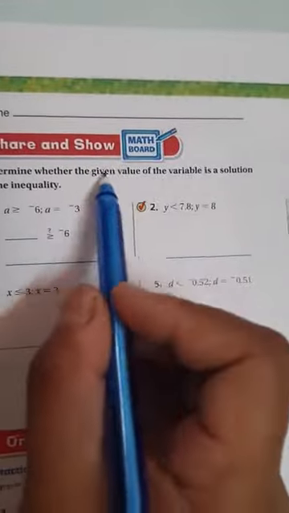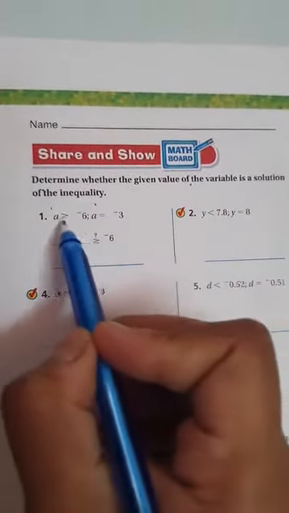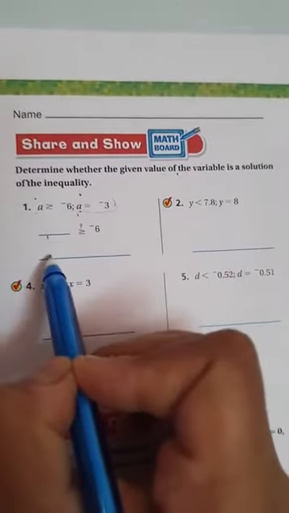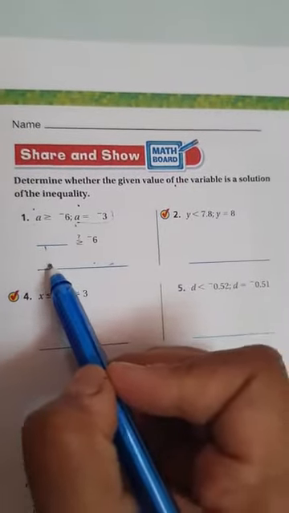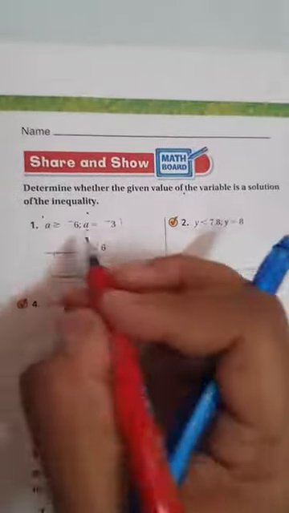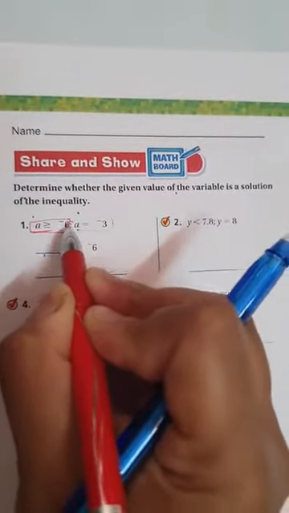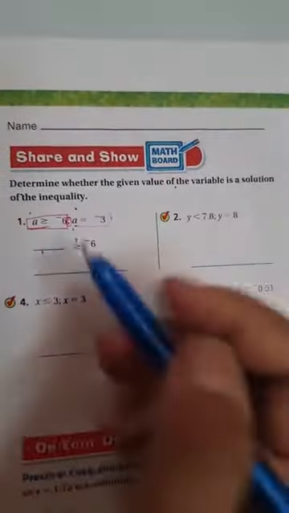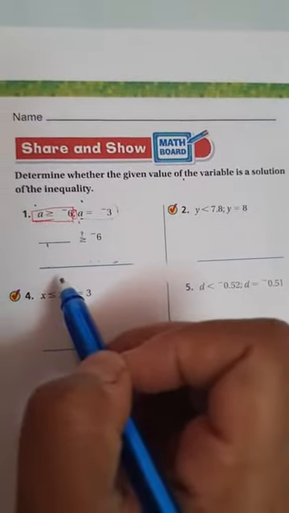Determine whether the given value of the variable is a solution of the inequality. So you have to say the given value is a solution or not. If it's a solution, you have to write a solution. If it is not, you have to write not a solution. Okay, which is the inequality? I want you to first highlight the inequality. This is our inequality. You can see the symbol in between which separates the question from the value. Okay, so A is greater than or equal to -6.